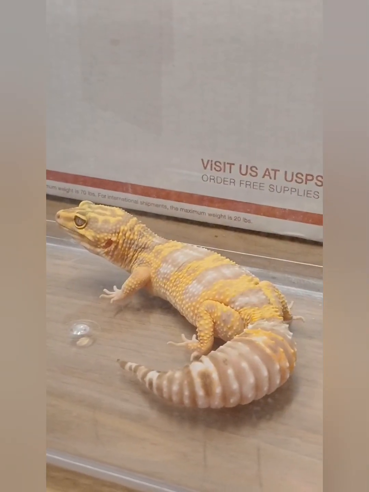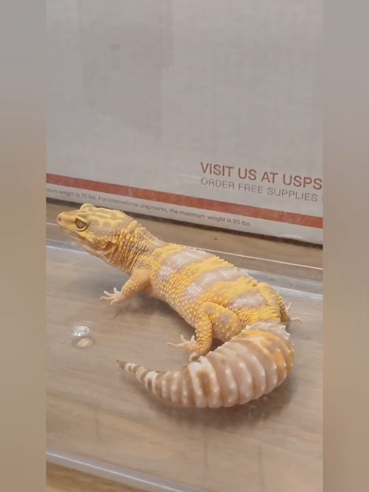And speaking of lungs, that brings me to our next difference. Reptiles specifically have lungs, okay? Amphibians, while they can have lungs, often breathe through their skin. And the last major differences are their eggs and reproduction.